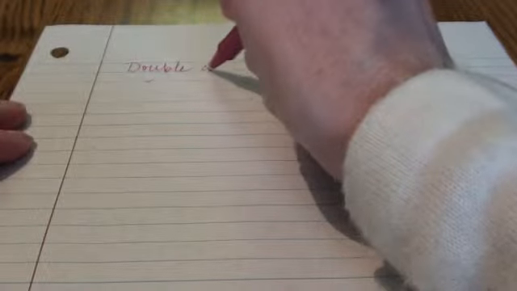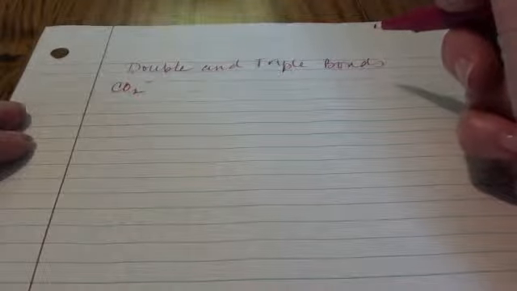Okay, I need to talk to you about double and triple bonds in Lewis dot structures. I want to use carbon dioxide as an example. I'd like to draw the Lewis dot structure for carbon dioxide. I know that carbon is central, and then the two oxygens will be the ligands.